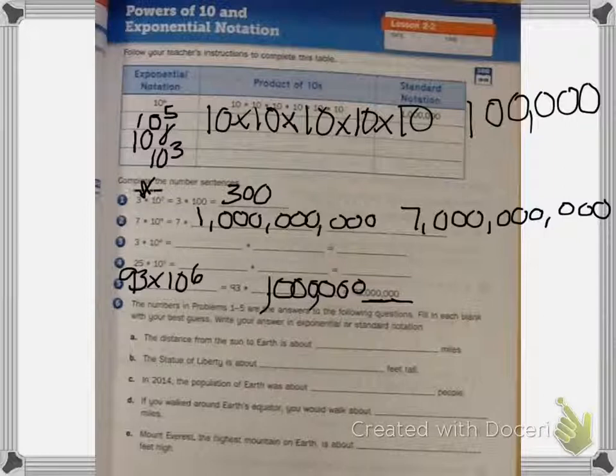this, or I should see the answer like that, the ones I start above. I should not see the 3 times 100. I should see 3 times 10 to the 2nd, or 300 for an answer.